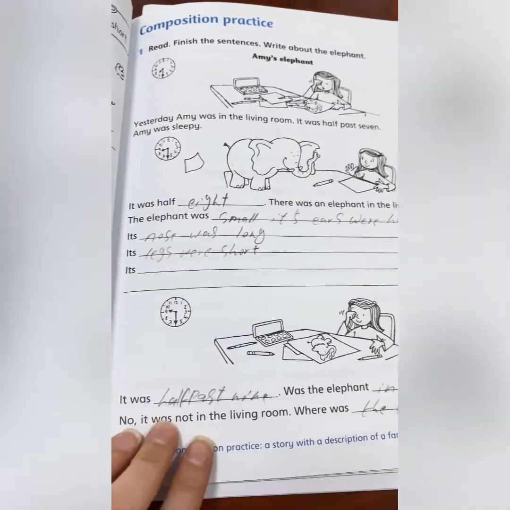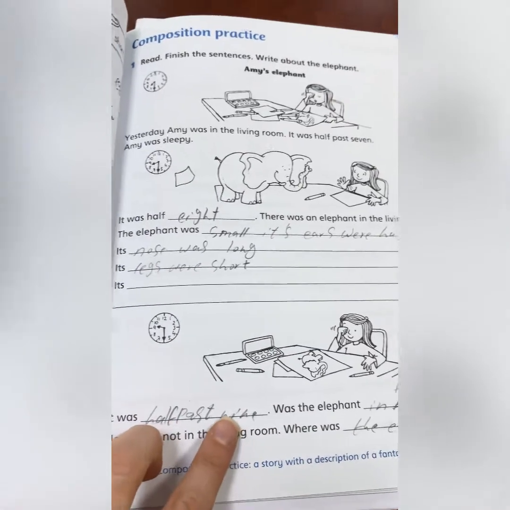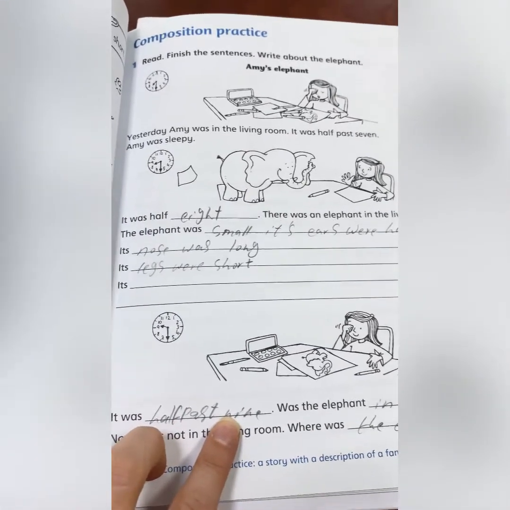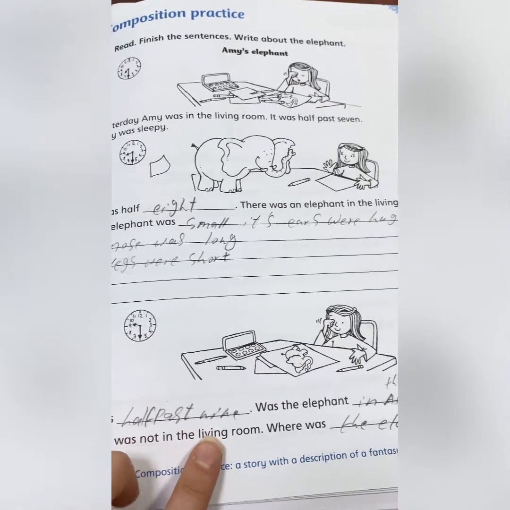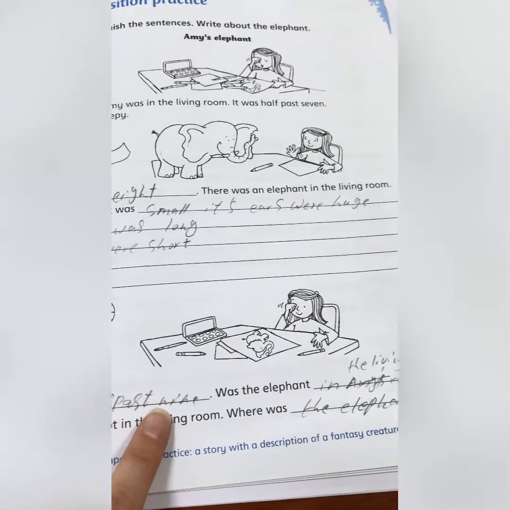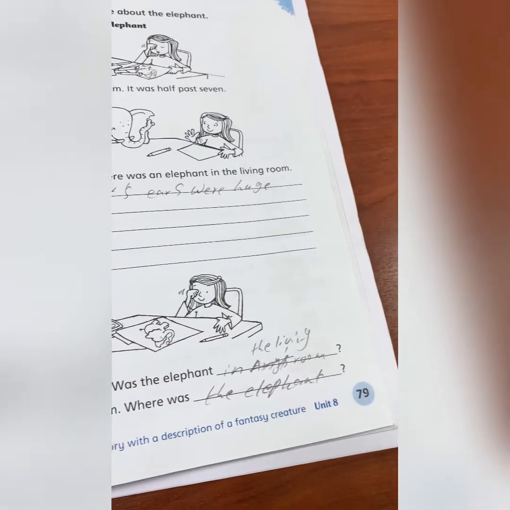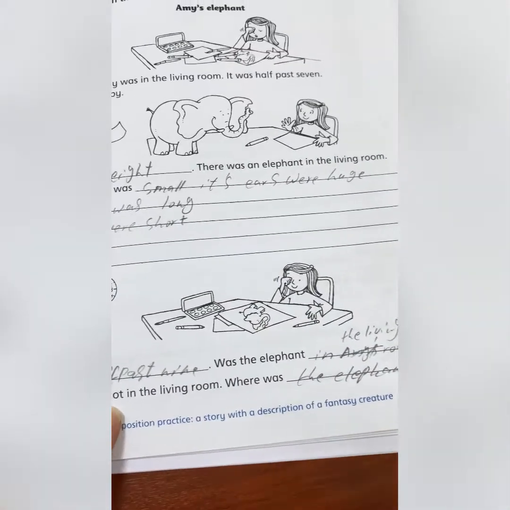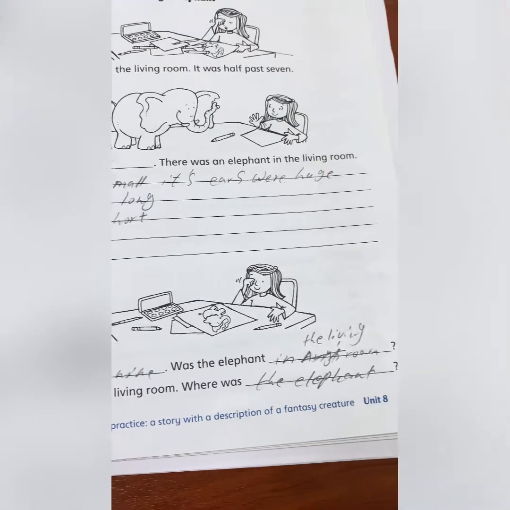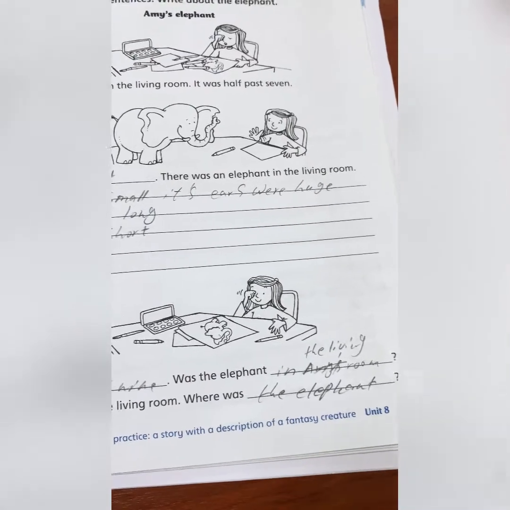Also here it says it was 9:30. So after 1 hour, when Amy woke up from sleeping, we can see was the elephant in the living room? It's a question. Then it says no, it wasn't in the living room. There was where the elephant was.